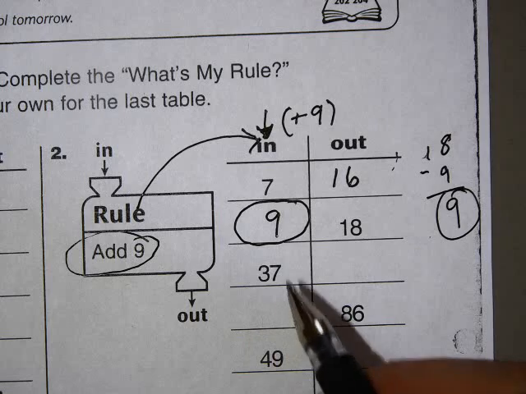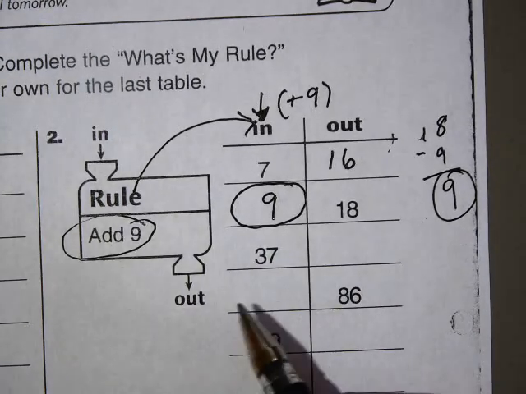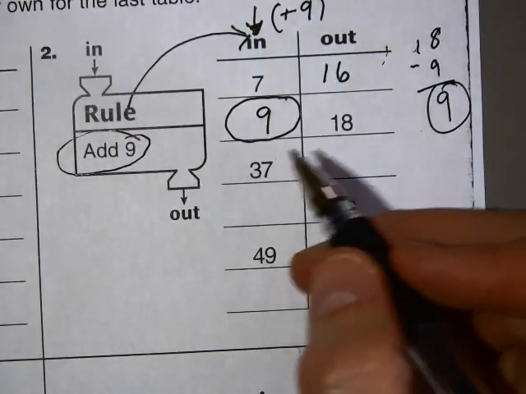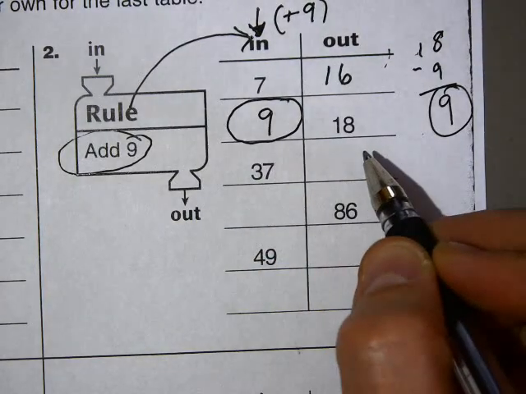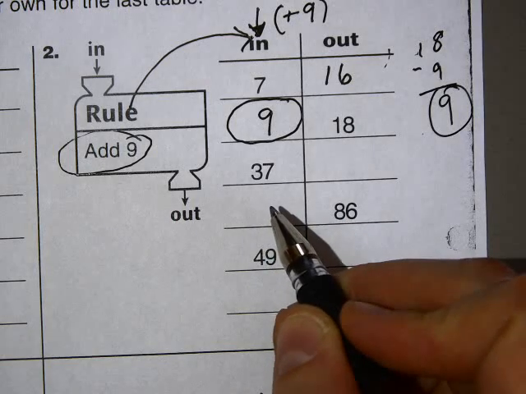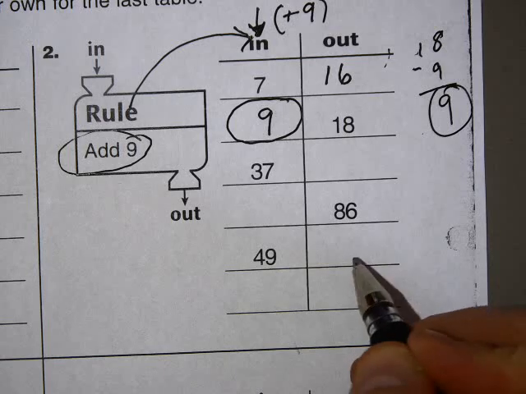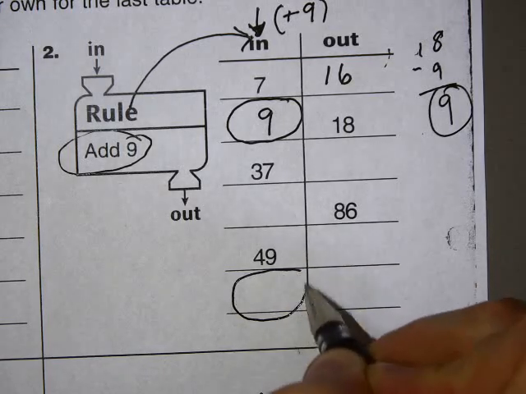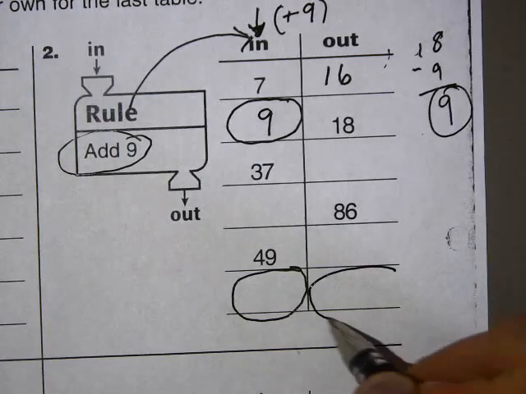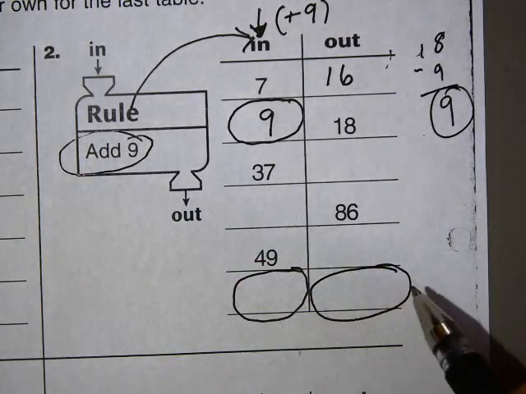So for this one, if it's in the inside, you're going to add 9. If it's in the outside, you're going to take away 9. Okay? So 37 plus 9 for this. 86 minus 9 for that. 49 plus 9 for this. And this one you get to make up your own. So you can choose any numbers you want here as long as you are adding 9 to the end.